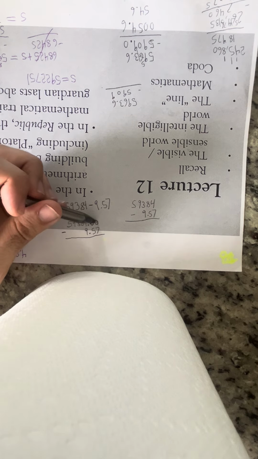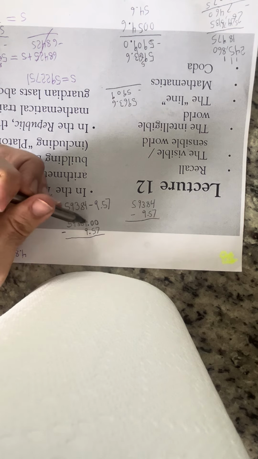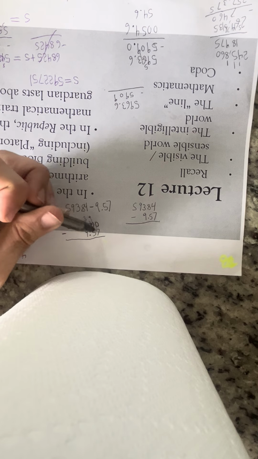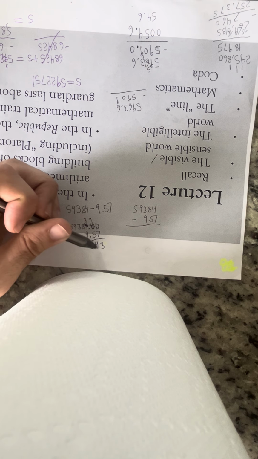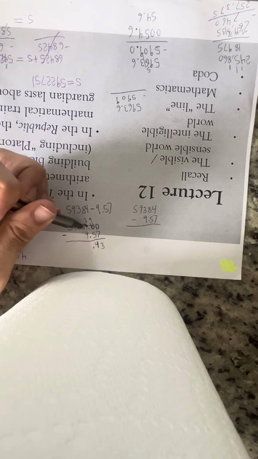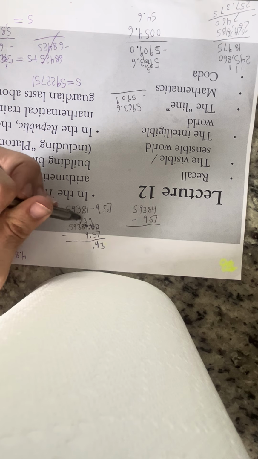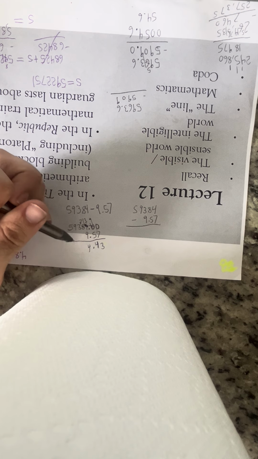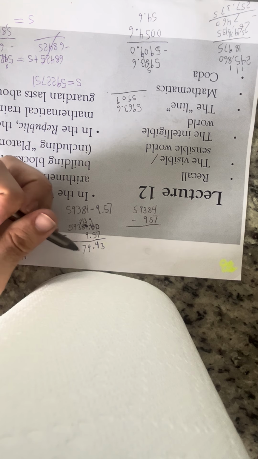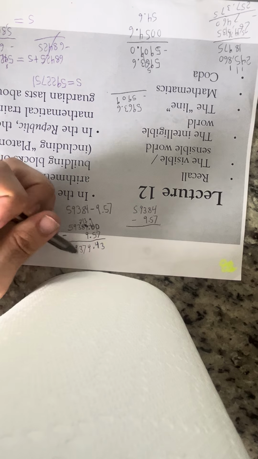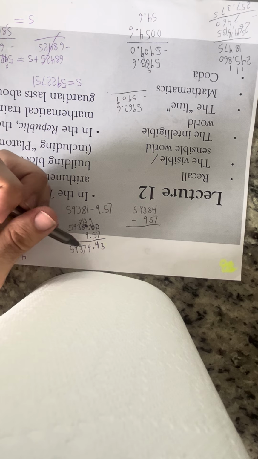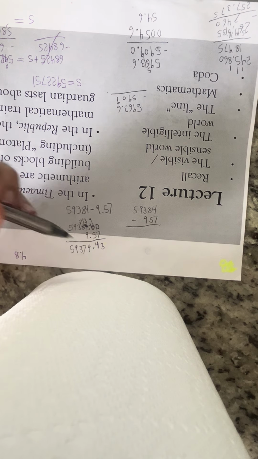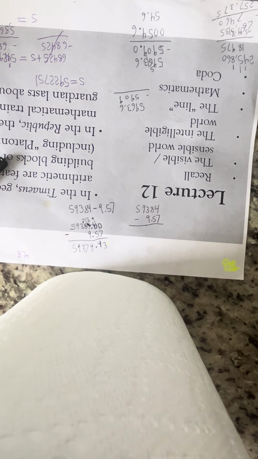Okay, let's go ahead. 0 minus 7 I can't do. So I'm going to come over here and borrow, get a 10. 10 minus 7 is 3, 9 minus 5 is 4. Align the decimal point. 3 minus 9 can't do, come borrow from the 8, make it a 7. 13 minus 9 is 4. 7 minus nothing is 7. 3 minus nothing is 3. 9 minus nothing is 9. 5 minus nothing is 5. So your answer is 59,374.43. And that's how you do the problem.